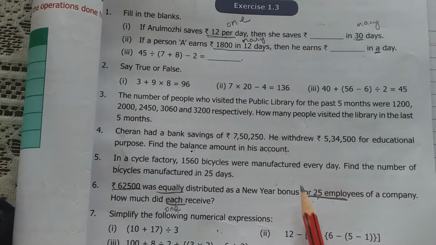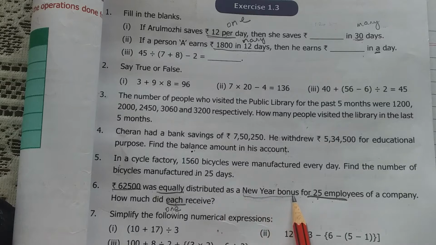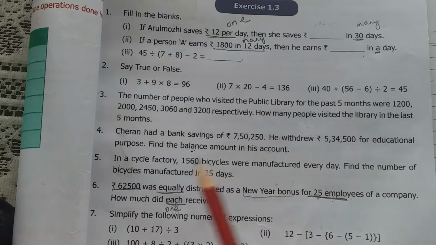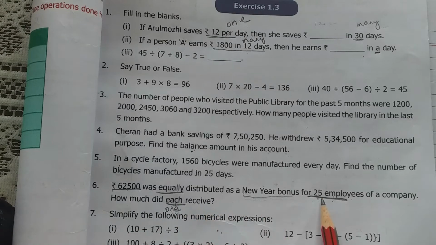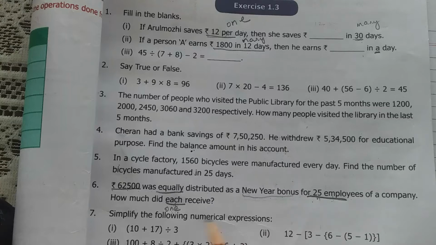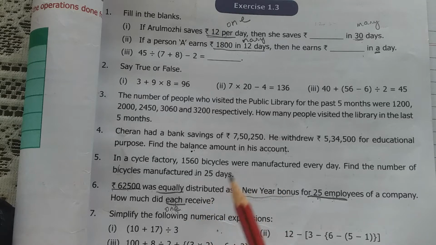And how many employees did they give the money to? For 25 employees, new year bonus. It's a bonus amount. For 25 employees, the amount given was 62,500. We have to find for one employee. So we know for 25 employees and we have to find for one employee. So it is many to one, just the reverse of multiplication.